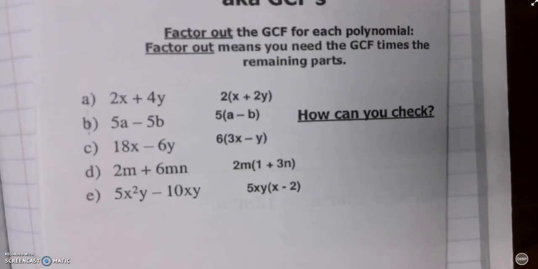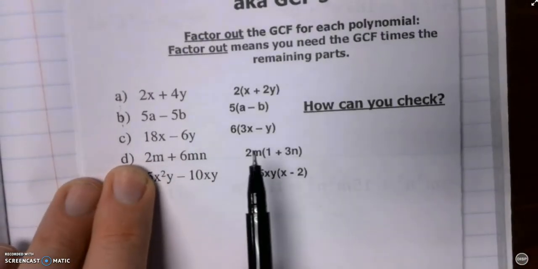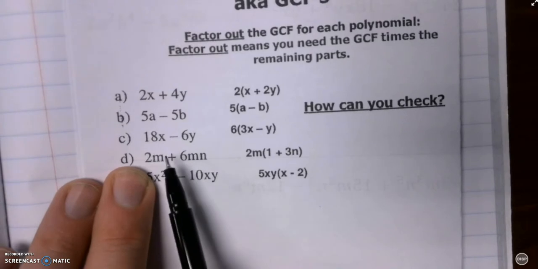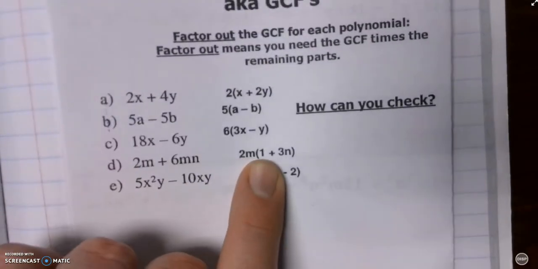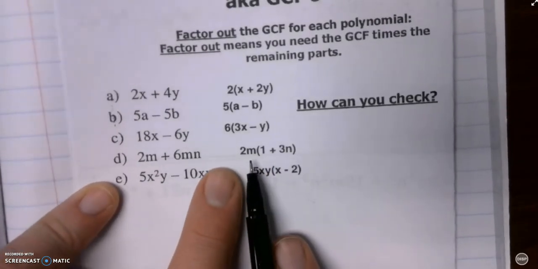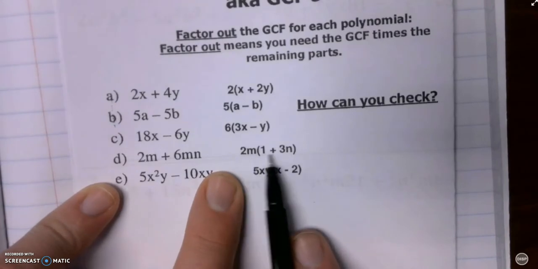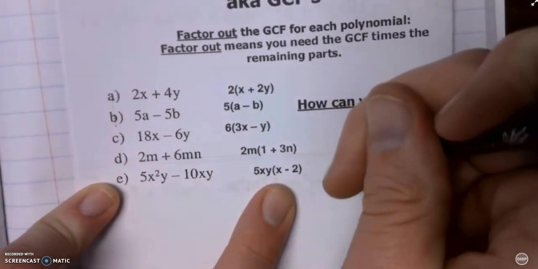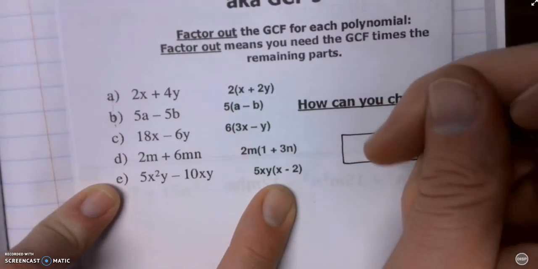How can you check? I left room so that you could do one of these, so let's just check D. If you write a factored version of the expression on D, one way to check would be to multiply it back out. And we modeled multiplication earlier last week with the box method. Here's one term times 2 terms. You could just use the distributive property if that's what you want to do.